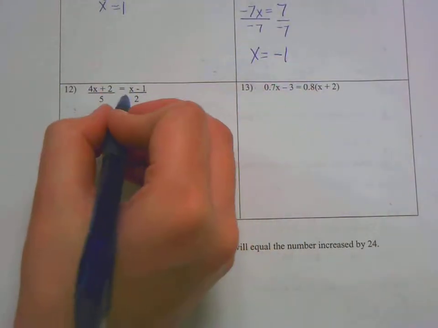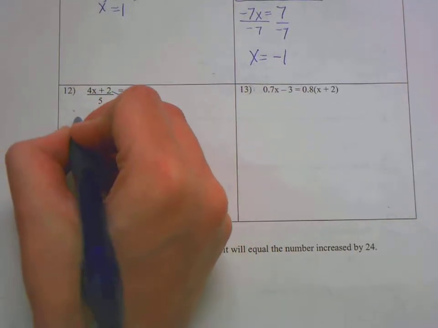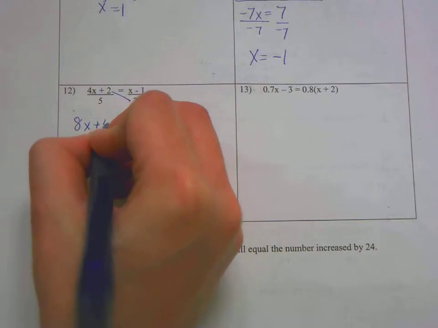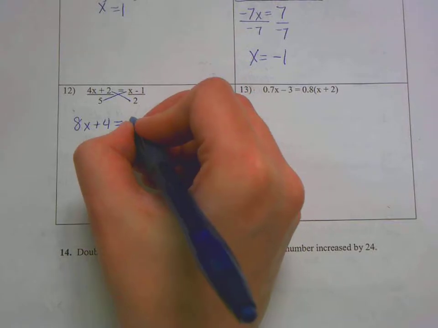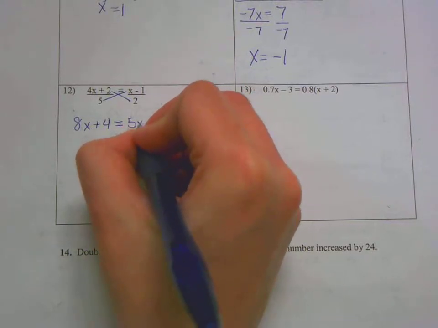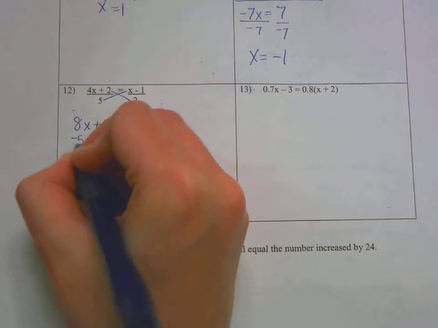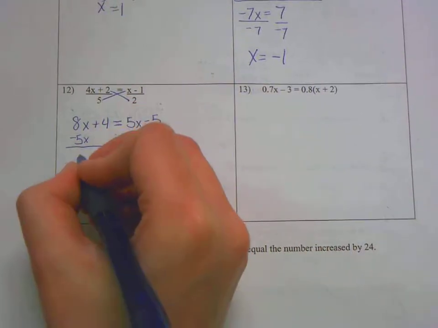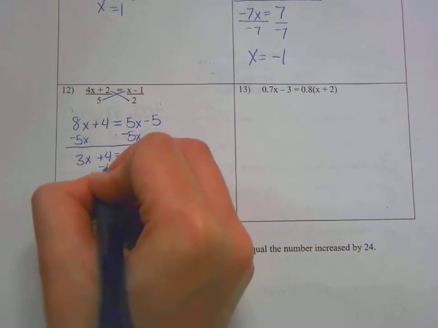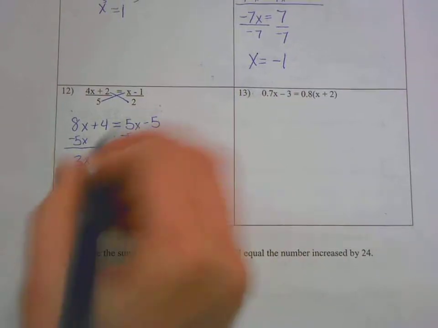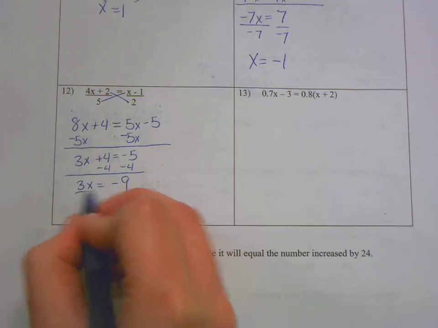Number 12, again, I'm going to cross multiply and make sure this 2 gets multiplied to both of those pieces, which would turn into 8x plus 4. And then that 5, I'm going to multiply to both of the other numerators, so that'd be 5x minus 5. And again, just use your inverse operations to rearrange. Get the x's on one side, the whole numbers on the other. And then divide by x's coefficient.